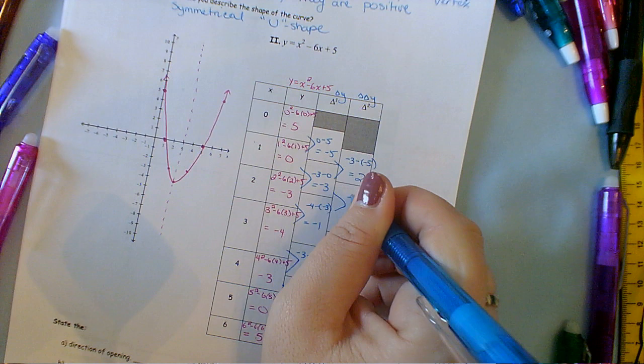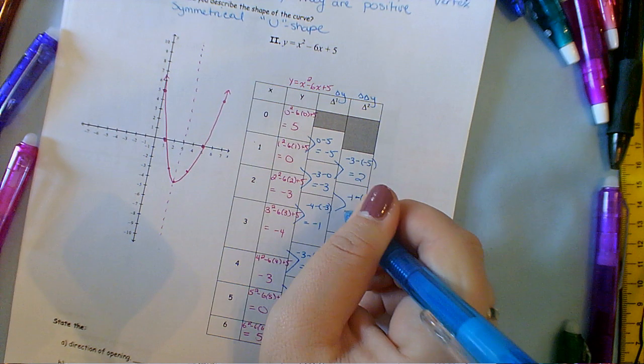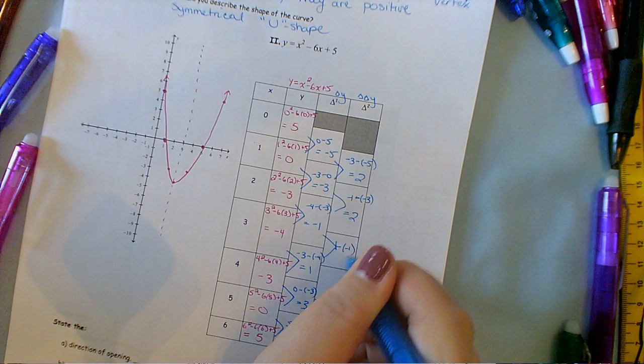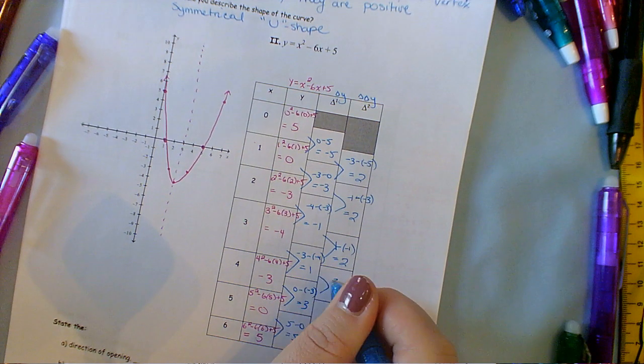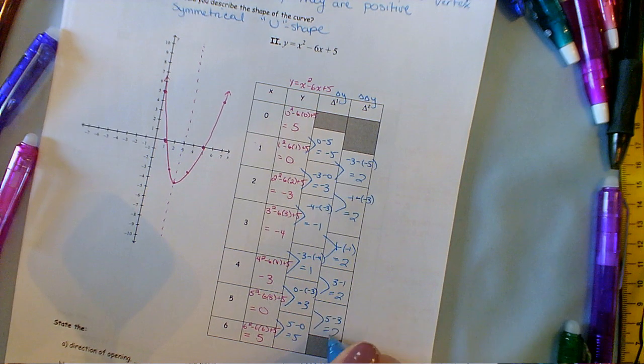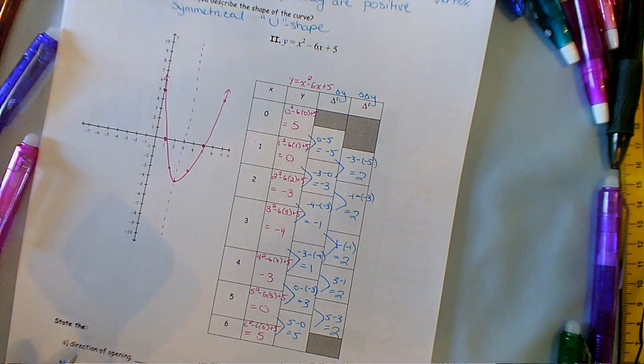Negative 1 minus negative 3 is also 2. 1 minus negative 1 is also 2. 3 minus 1 is also 2. 5 minus 3 is also 2. Now, they're not always going to work out to be 2, but they will always work out to be the same number.